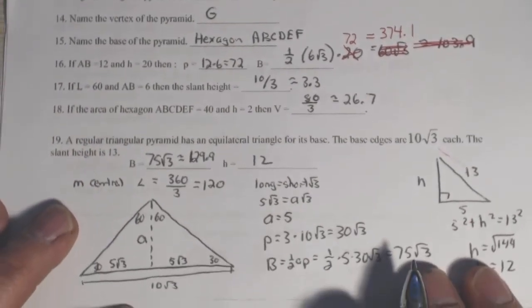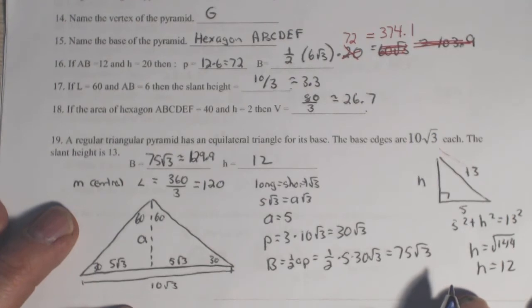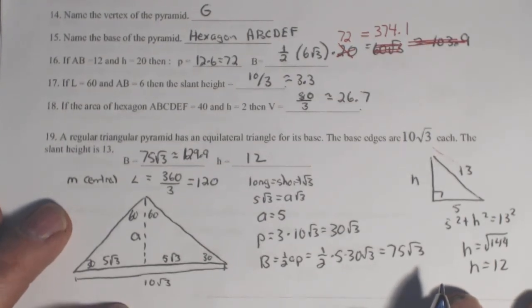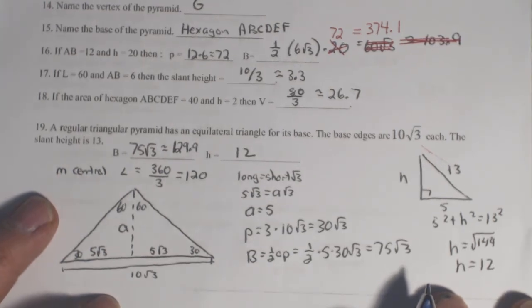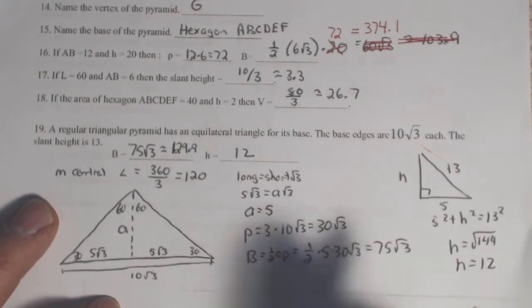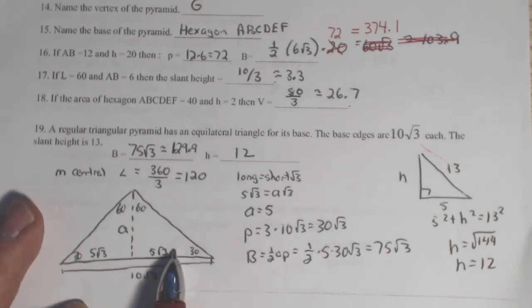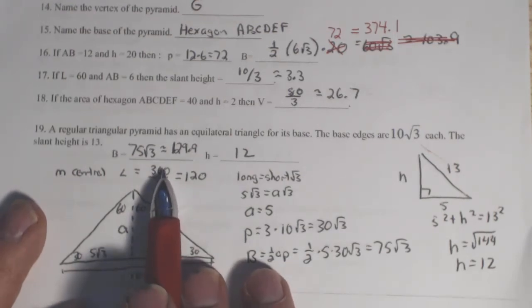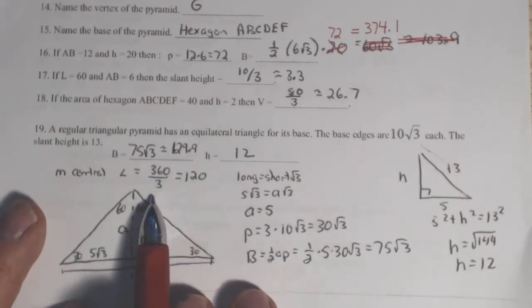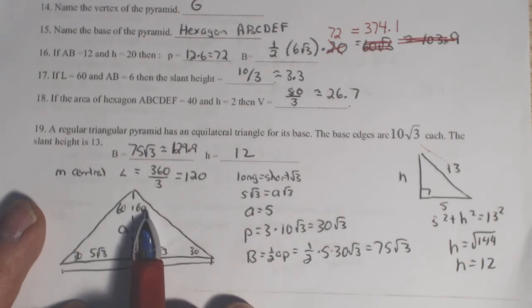Okay, 19 is a triangular pyramid, and we can also use the 1/2 AP method on it. There are other ways to do that as well. So we know the base edges are 10√3, which means that's going to get split up equally into 5√3 each. The measure of the central angle, 360 over 3, is 120, which gets split up into 60 and 60.